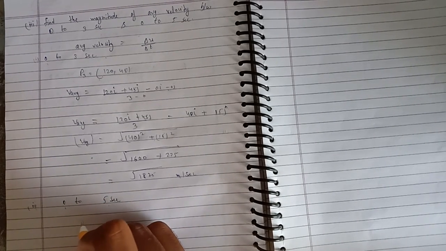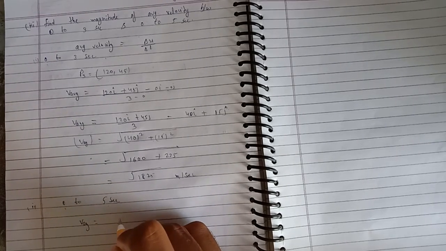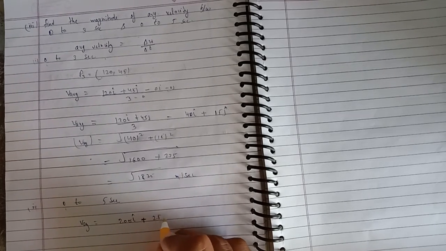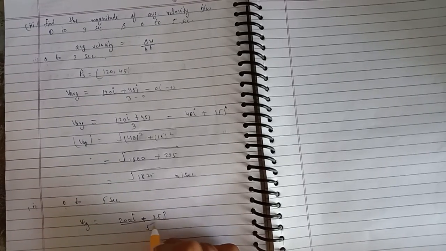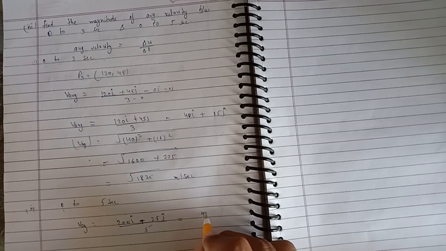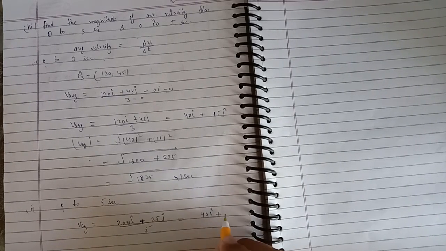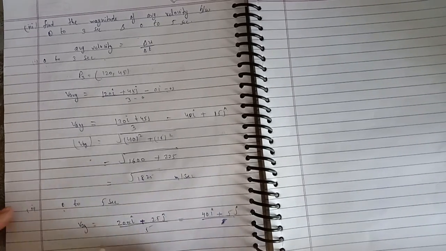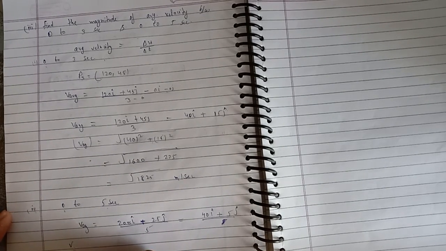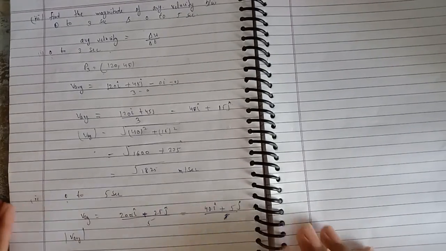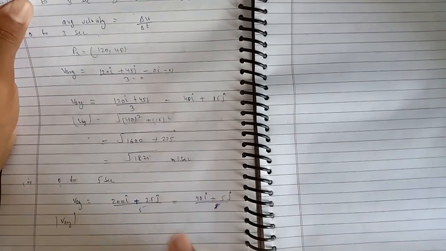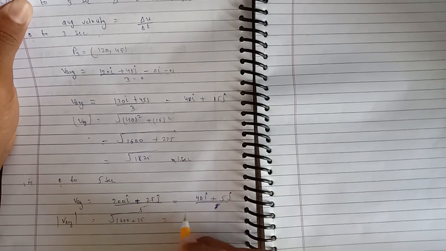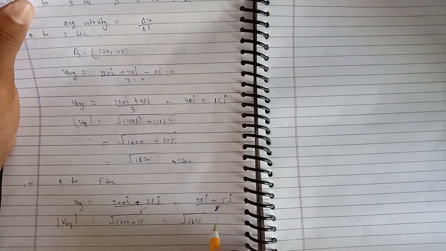So average velocity, I write directly, is 200 i plus 25 j upon 5, which is 40 i plus 5 j. So the magnitude of average velocity is under root of 1600 plus 25, 1625 meter per second.